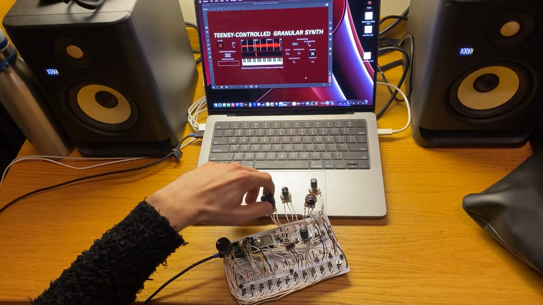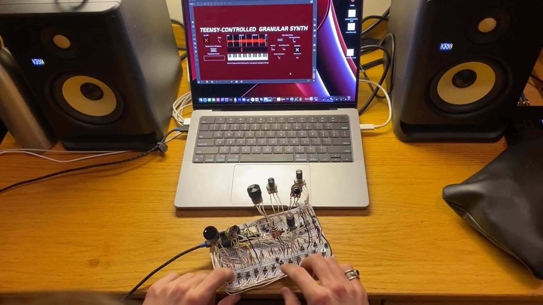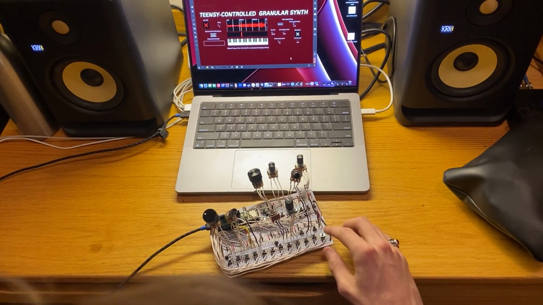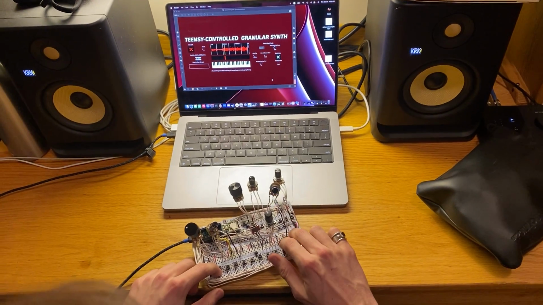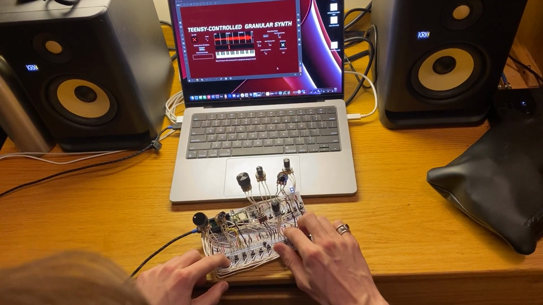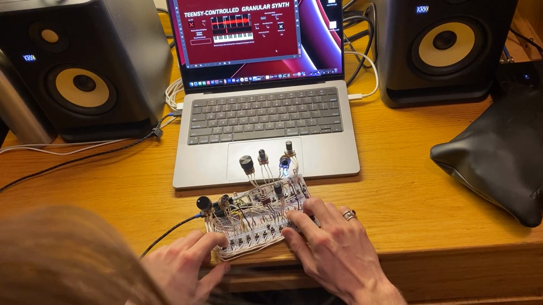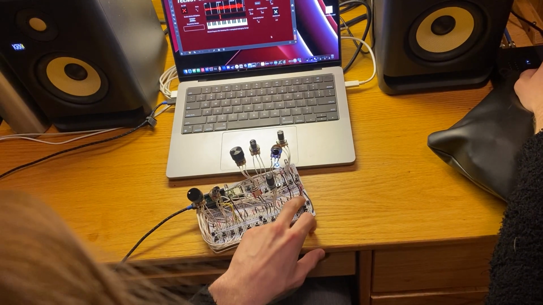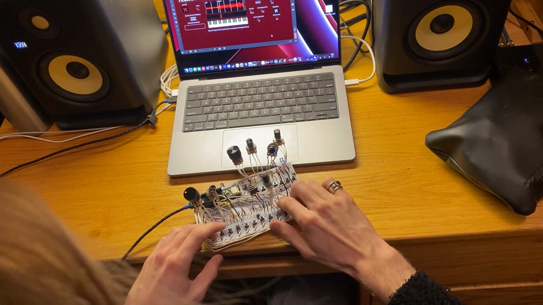And then right here, we have just a little keyboard, right? And two octave buttons, complete with their own LEDs to show you which octave you're on, right? So if I went up an octave, if I go all the way down, it's pretty low. All the way up, pretty high.